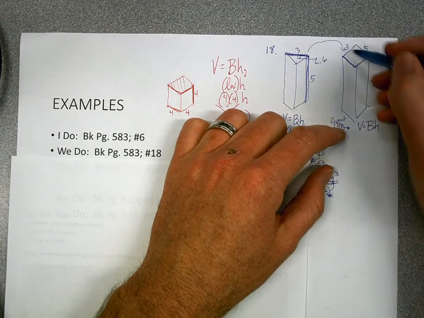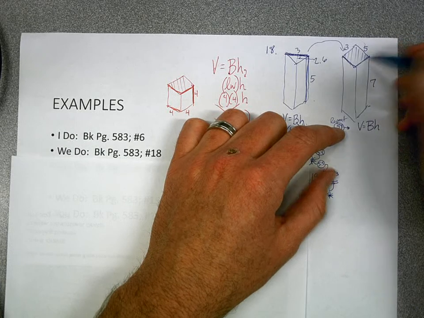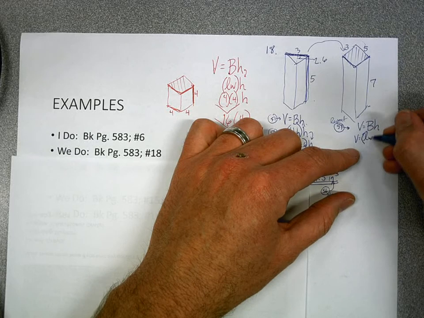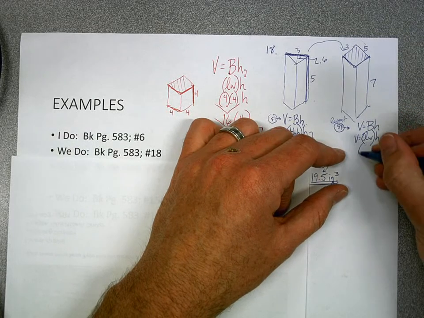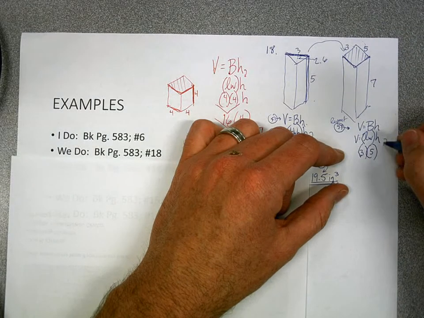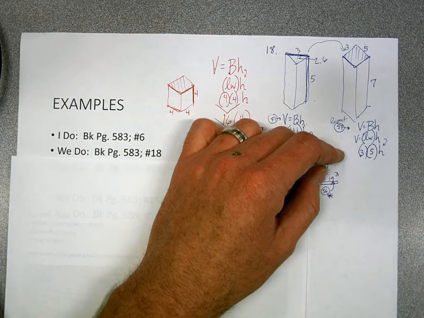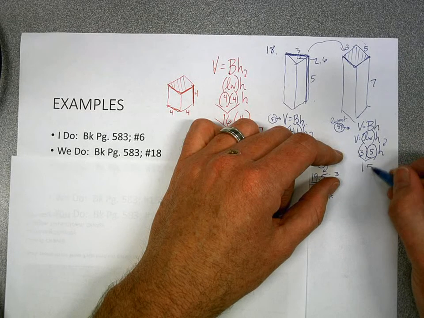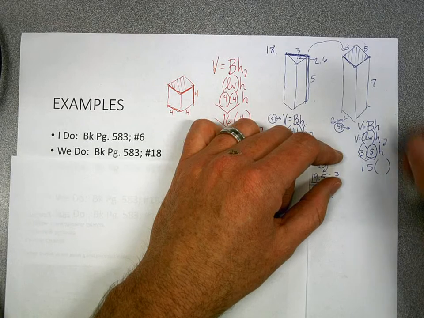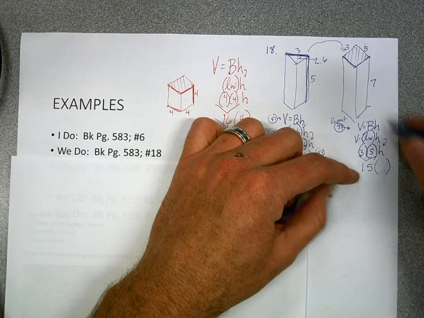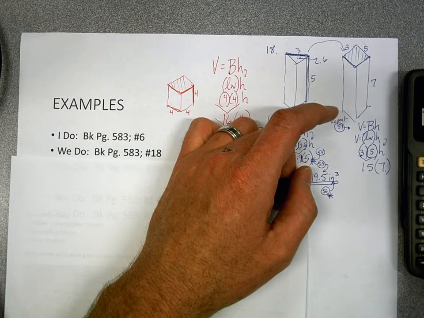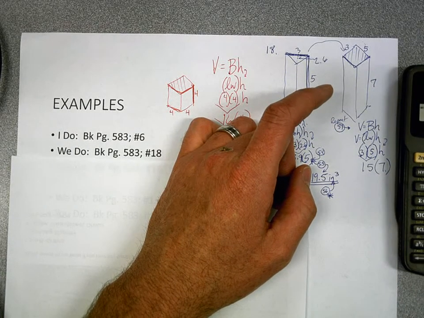So, if this is my base here, the area of a rectangle is length times width. So I plug in my numbers, a 3 and a 5, and bring down my h. Solving that, the area of that rectangle is 15. Then I'm plugging in my third dimension. In this case, it's 7. 15 times 7, I solve this, it's 105.